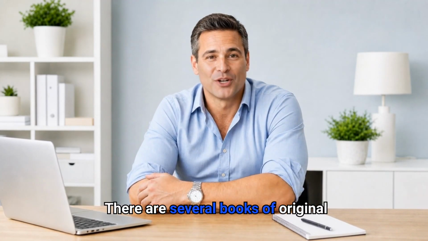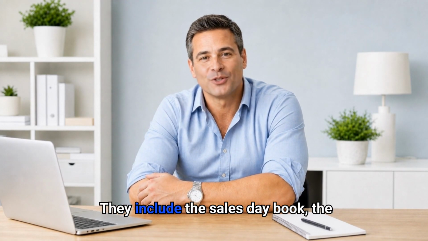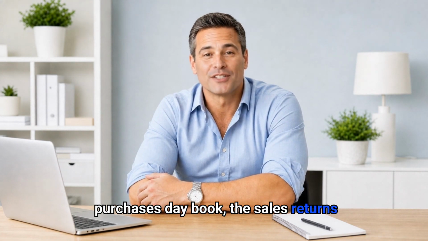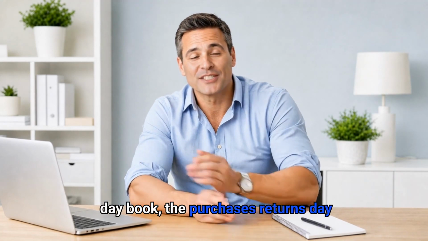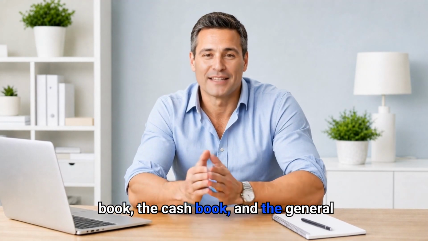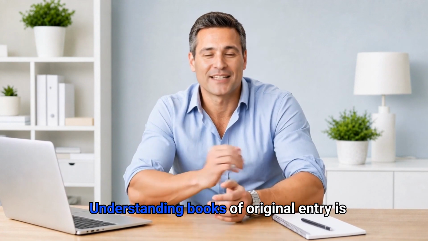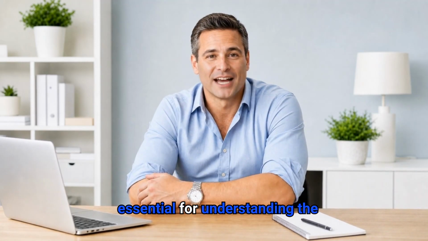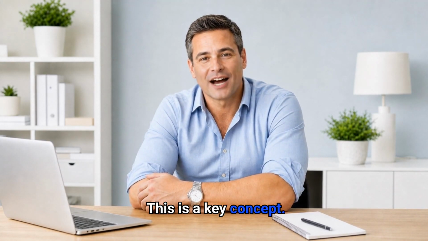There are several books of original entry. They include the Sales Day Book, the Purchases Day Book, the Sales Returns Day Book, the Purchases Returns Day Book, the Cash Book, and the General Journal. Understanding books of original entry is essential for understanding the accounting process. This is a key concept.